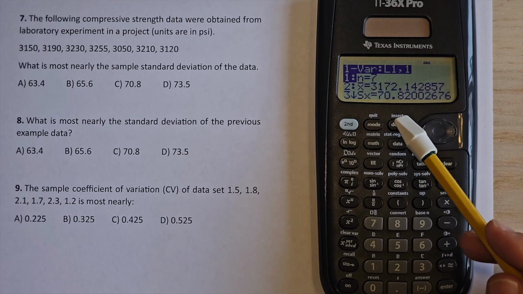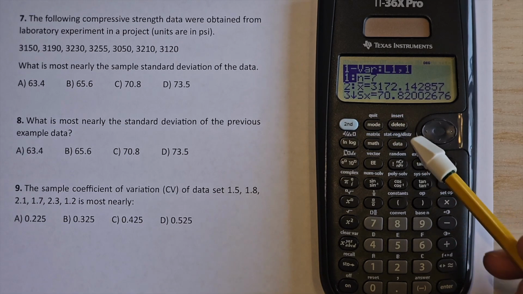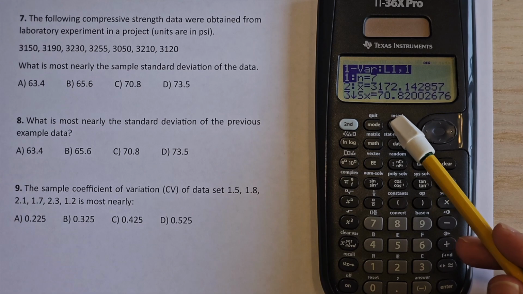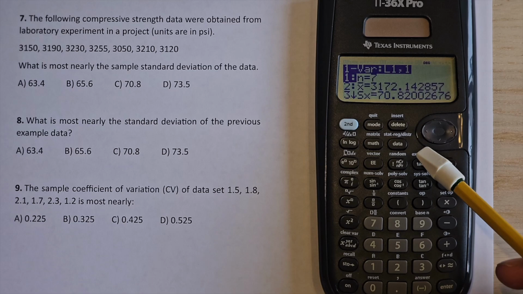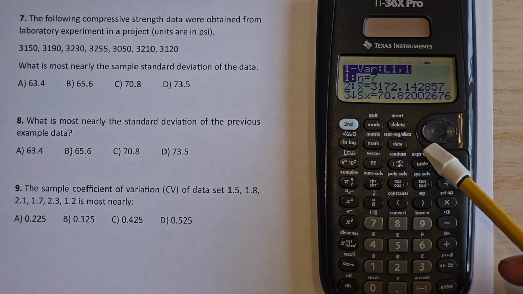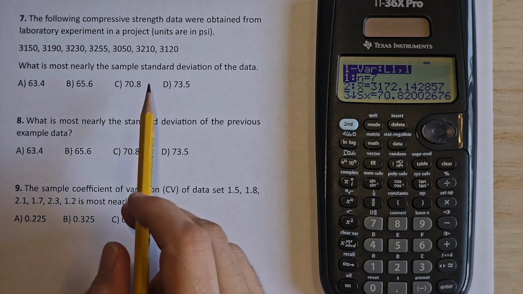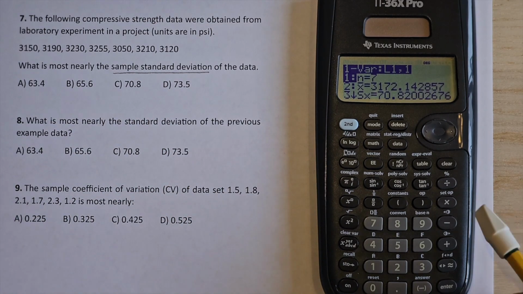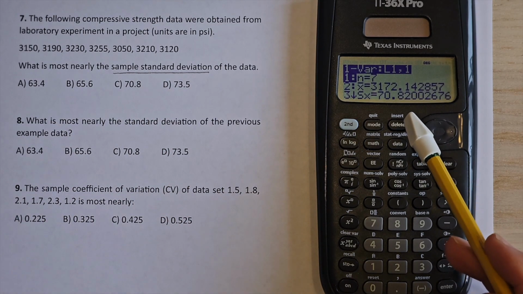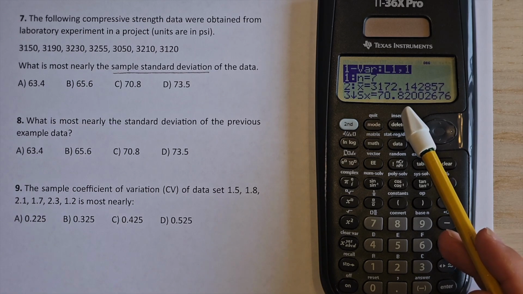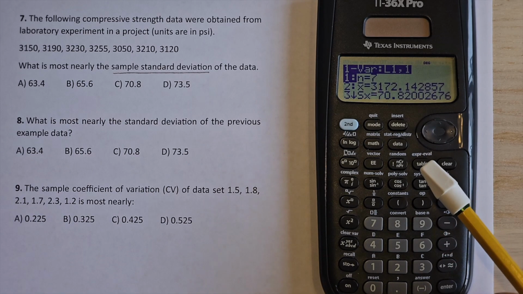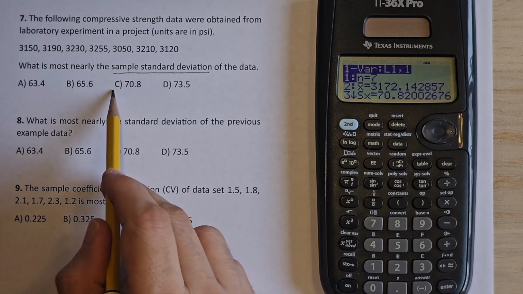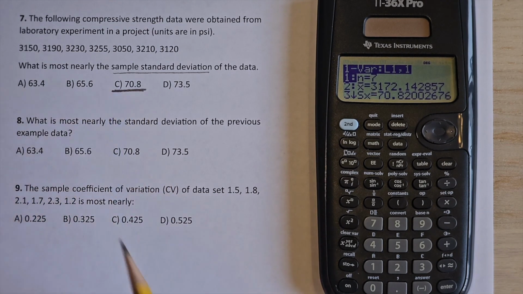Sx equals 70.8. You know, X bar is sample mean and Sx is actually standard deviation. So here the question is about the sample standard deviation, and our sample standard deviation is 70.82. This one should be the correct answer.